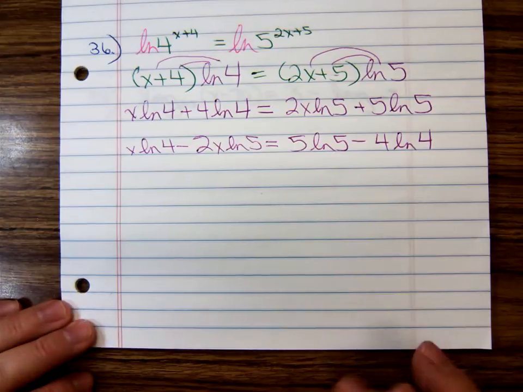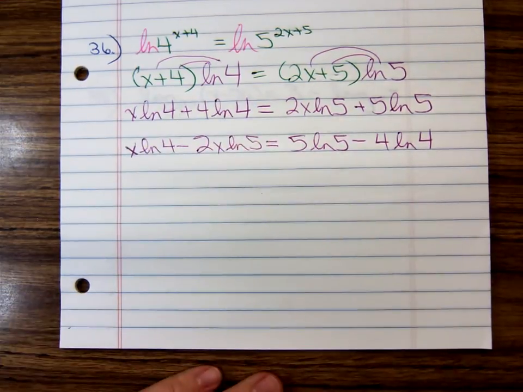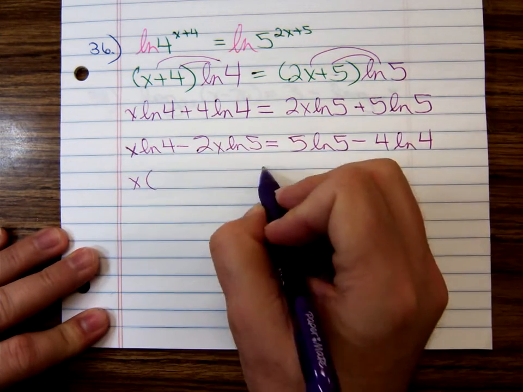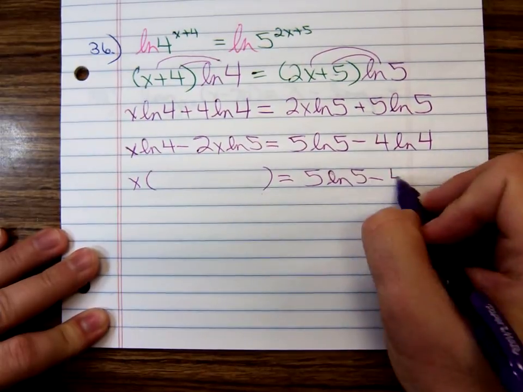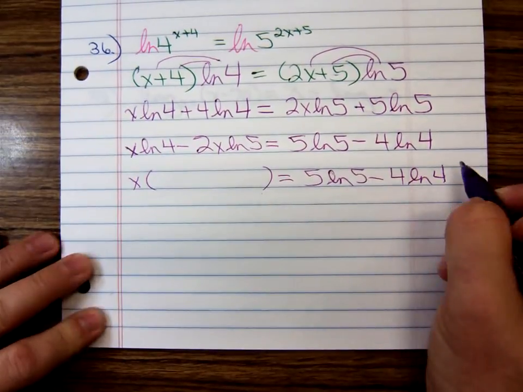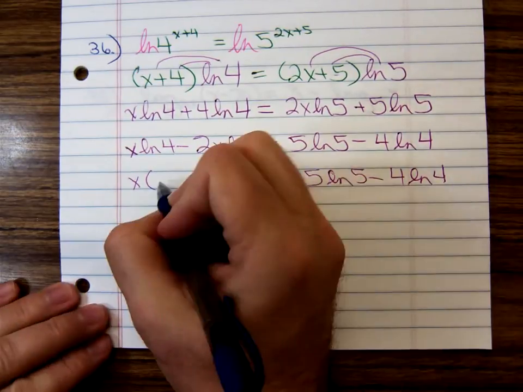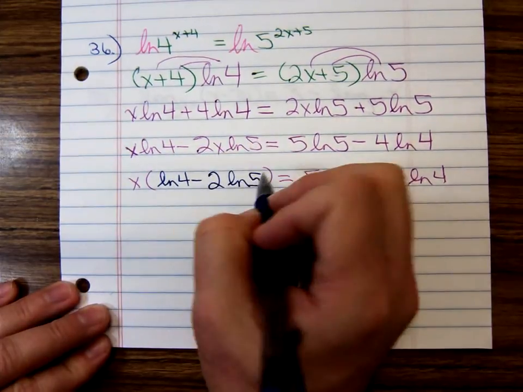And now what? Why did we get those x's on the left side? So we can factor out the x, that common x we're factoring out. And what have we got left inside those parentheses? ln 4 minus 2 ln 5. I agree.